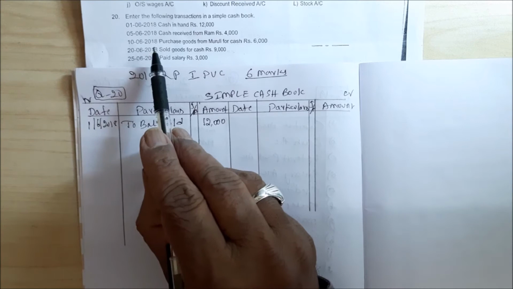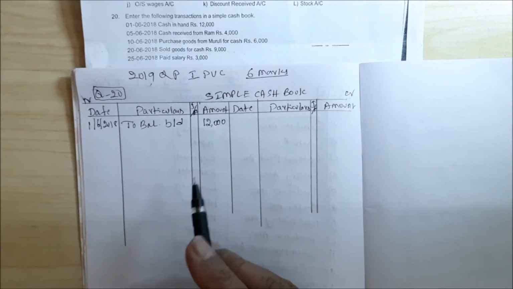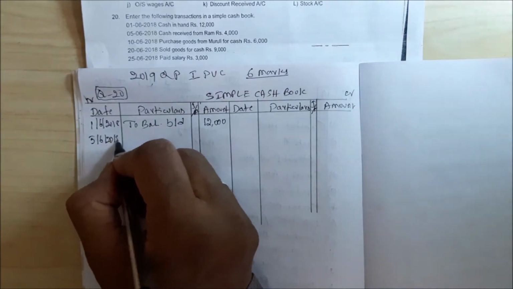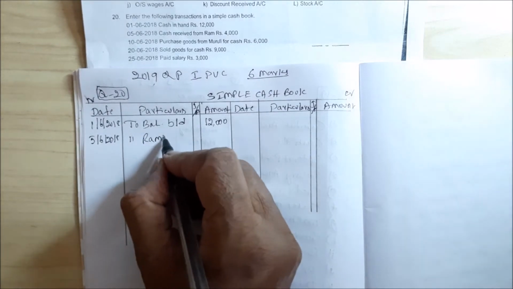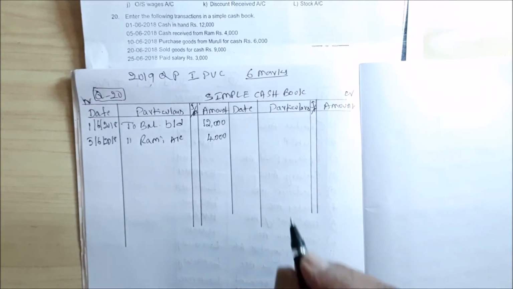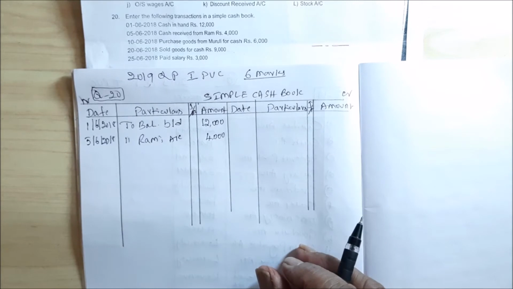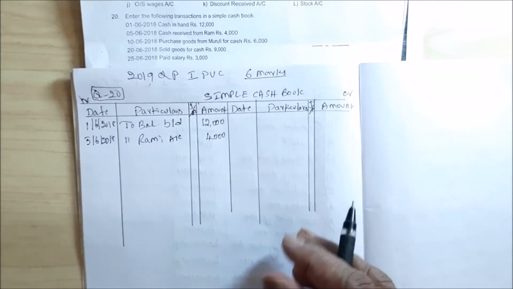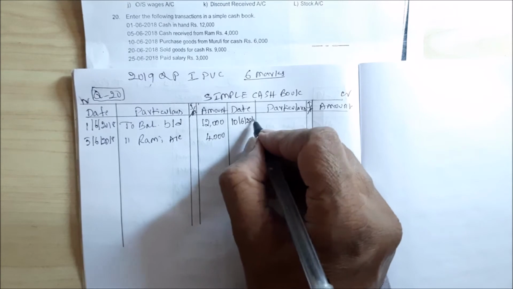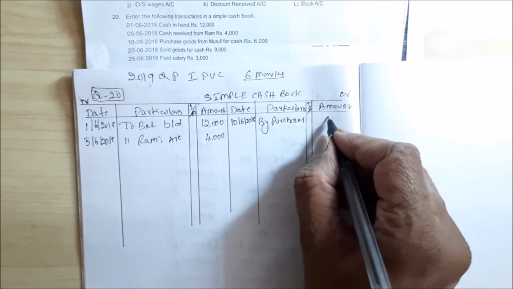Next, 5/6/2018, cash received from Ram. Cash received from Ram, you should always remember the journal entry: cash account debit to Ram's account. So 5/6/2018 to Ram's account 4,000. Next, 10/6/2018, purchased goods from Murali for cash. You purchase from anybody, but you are paying cash, then it does not become a credit transaction, it becomes a cash transaction. Purchases account debit to cash account. So 10/6/2018 by purchases 6,000.